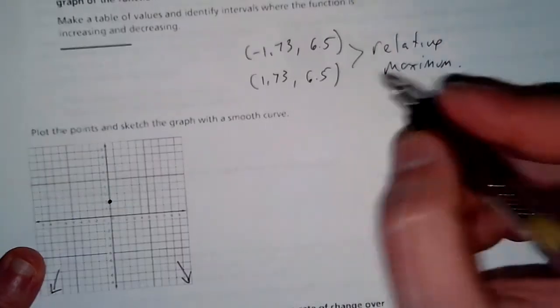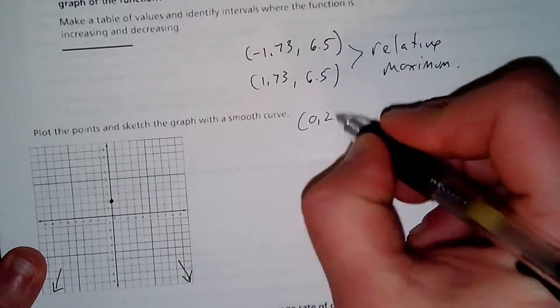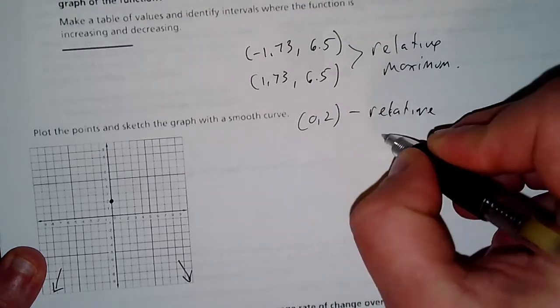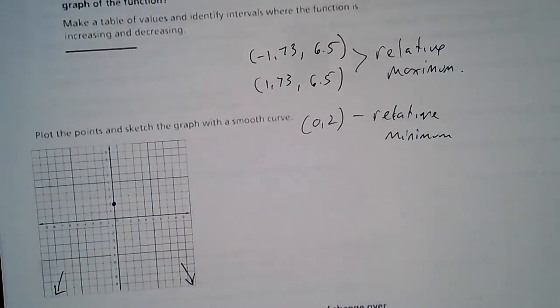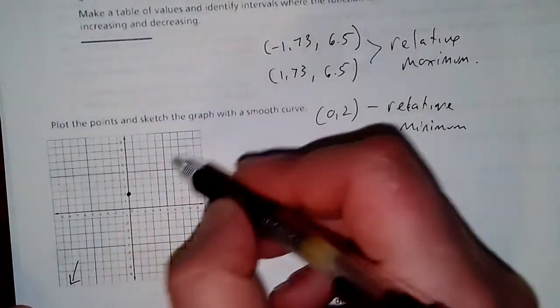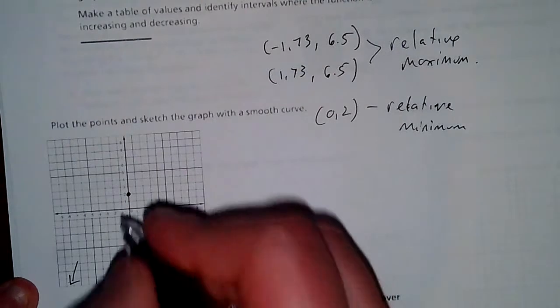And then we already know that y-intercept was a relative minimum. So if you remember that coordinate 0, 2 was a relative minimum. It's the lowest point that graph reaches in that area anyway. So if I plot these points, that's going to give me this wavy shape, and I'll be able to basically finish out this graph. These are kind of what I call my critical points, my key points.